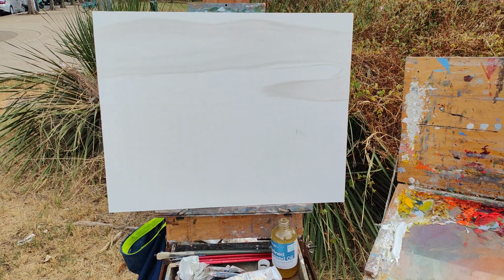See, our light has changed already. Okay. Let's get a nice dark purple going on.